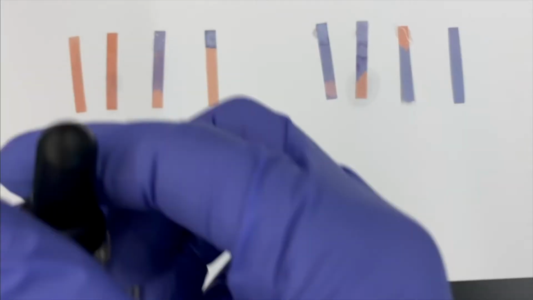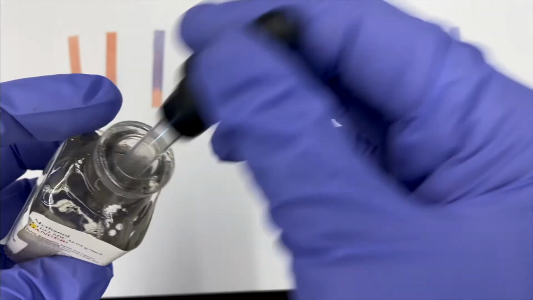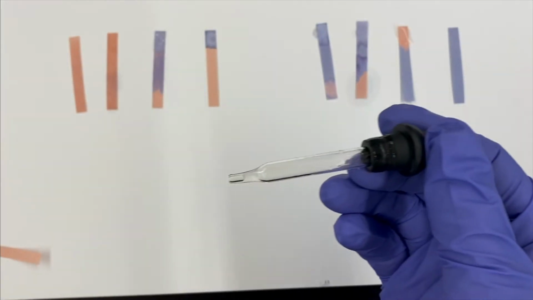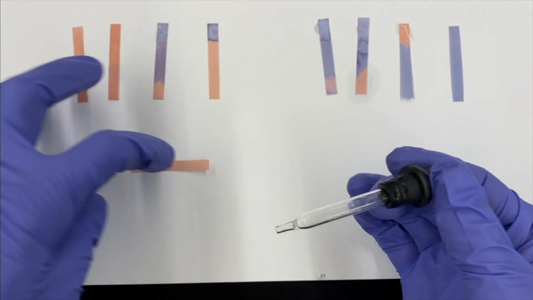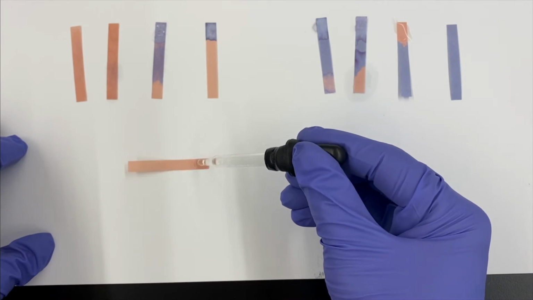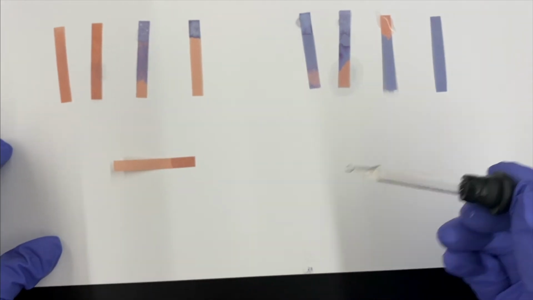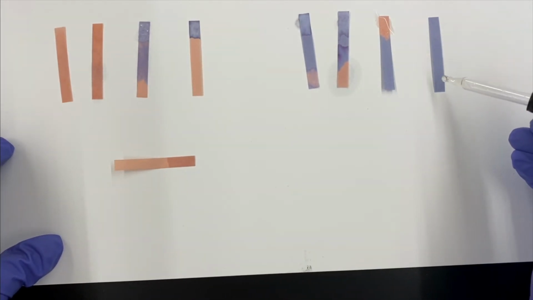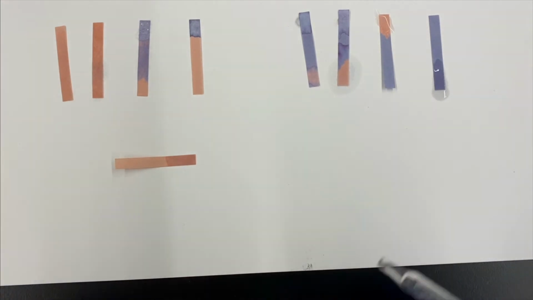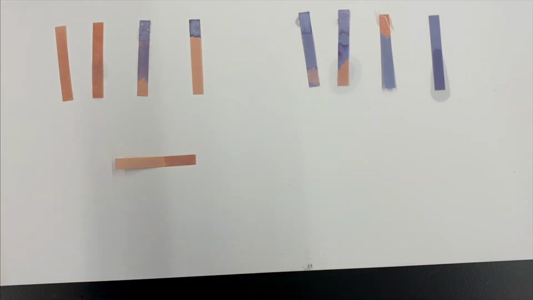All right, now we have some methanol. All right, so we had red staying red, and blue staying blue. What could that possibly mean? Maybe it's not acidic nor basic? Could be. What could that mean?